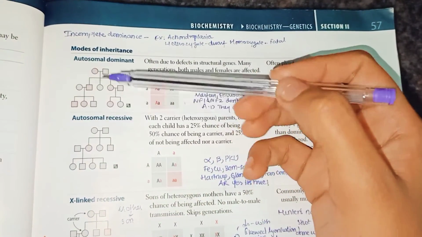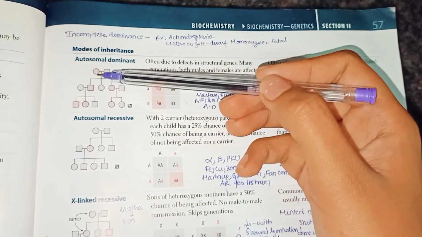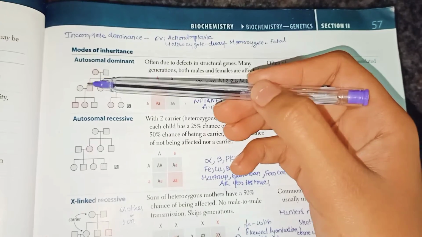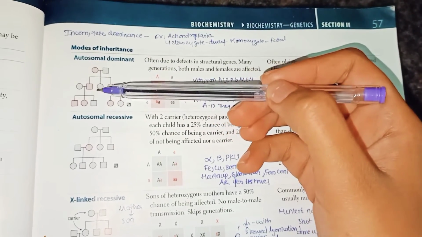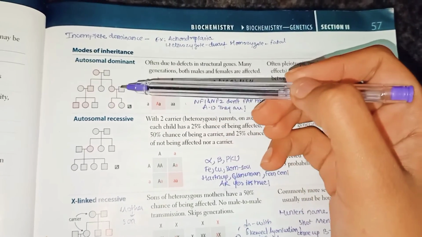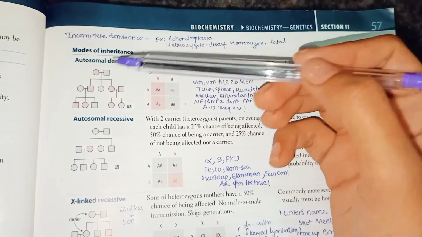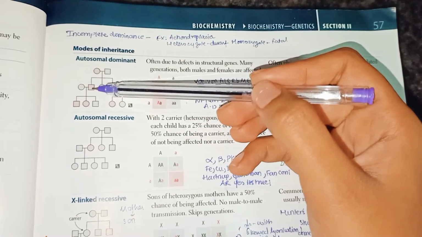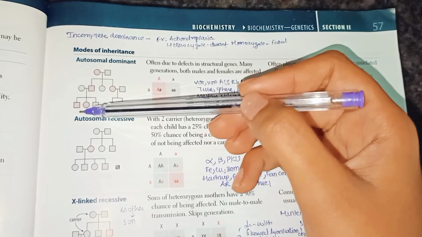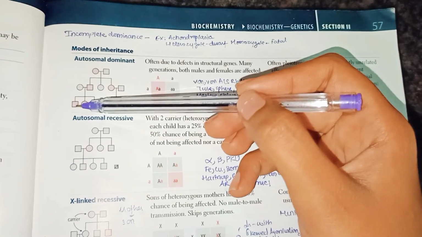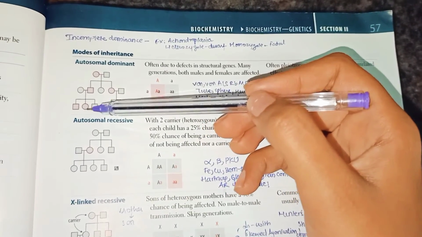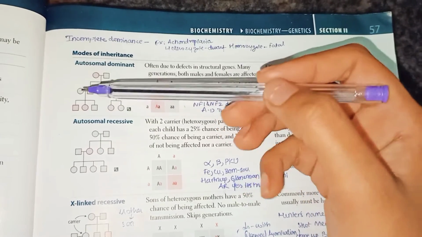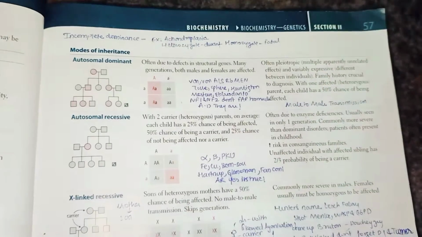So for example, you'll try to understand this. It's a female and male, they got married and they have children, and in those children you can see one male boy is affected and one female girl is affected, and again that male married one girl and they got three children. There you can see one male and one girl are affected and another male is unaffected. So like this, just an example to understand.